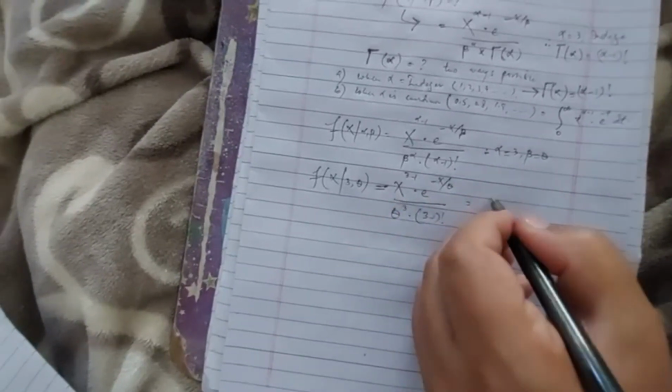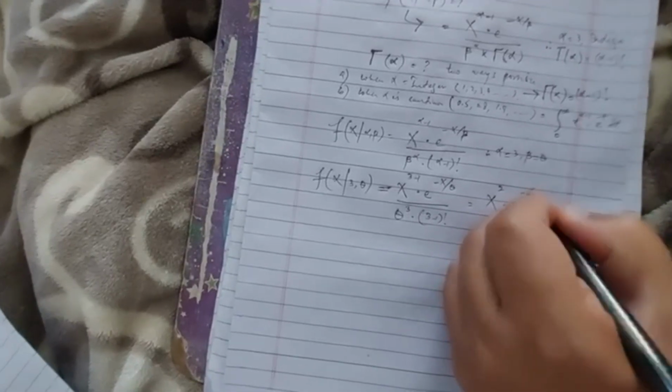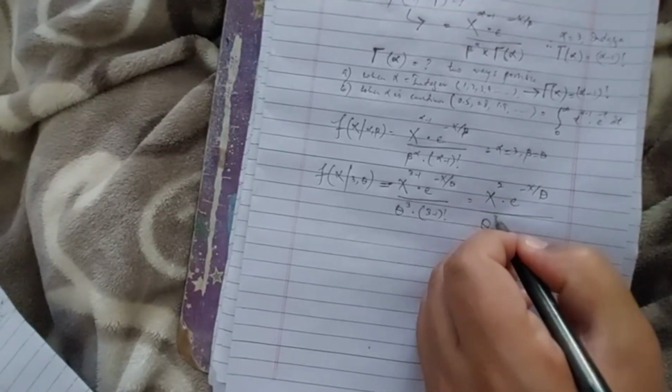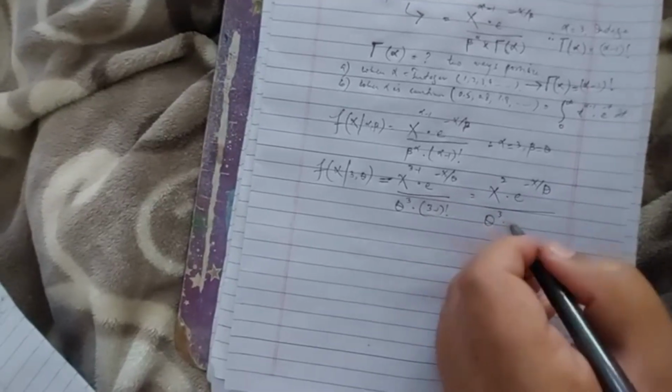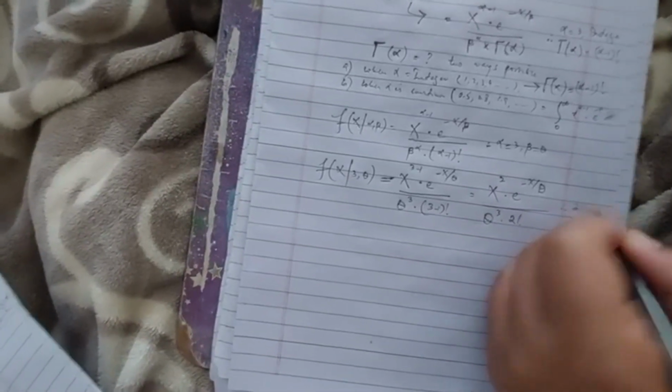So it will give us x raised to power 2, e raised to power minus x by theta, over theta cube and 2 factorial, and 2 factorial is equal to 2.